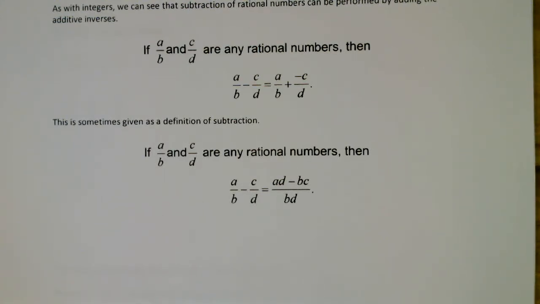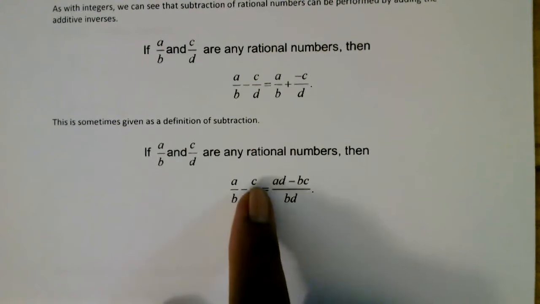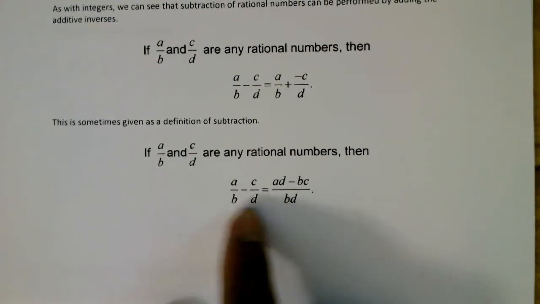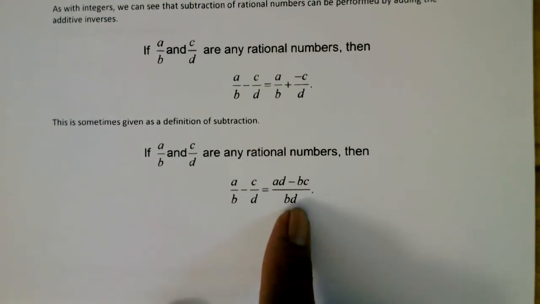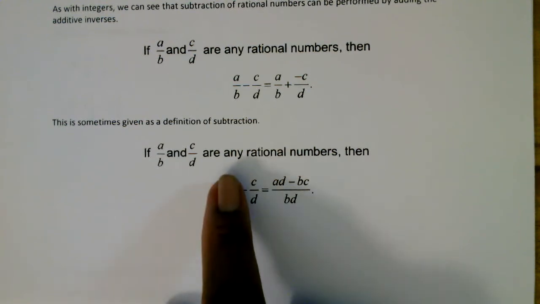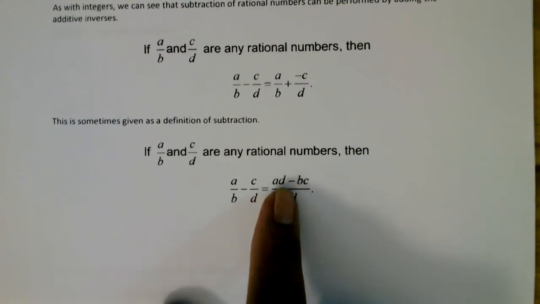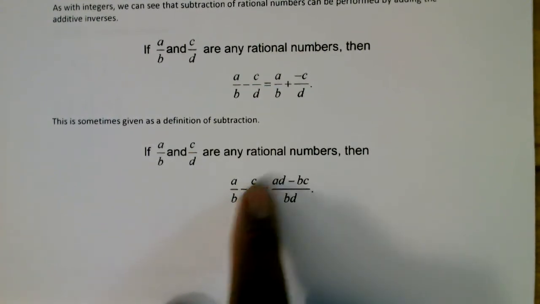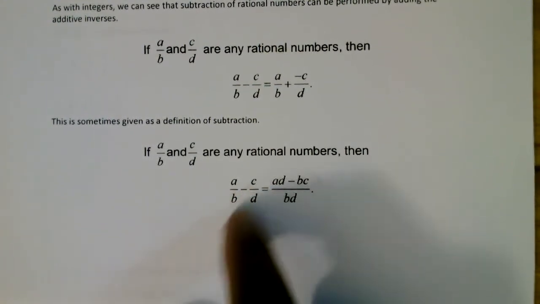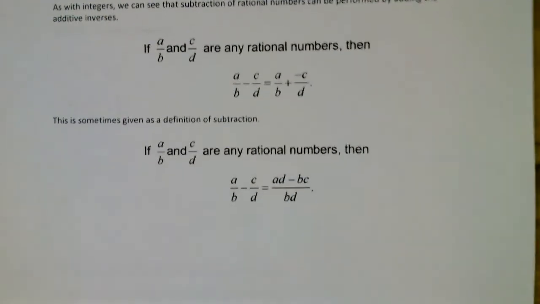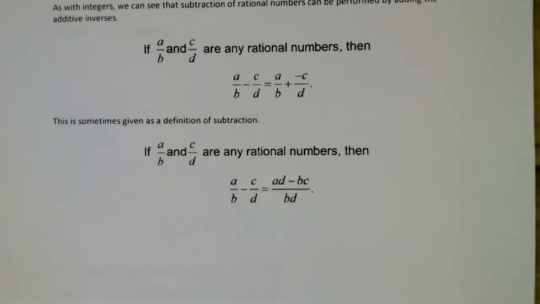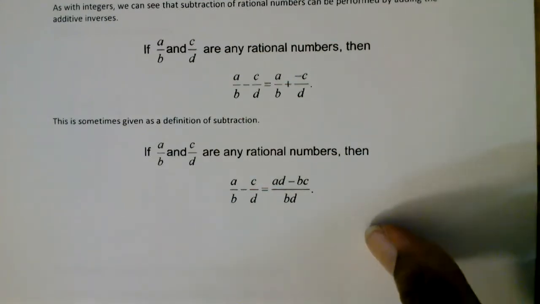Similar to adding integers here, if we have a over b minus c over d, pretty much we can multiply the denominators, b and d. But we want to be careful here when we do cross multiplication. You want to do this cross product first, going from the upper left to the lower right, and then minus this cross product from the lower left to the upper right, because here subtraction is not commutative.